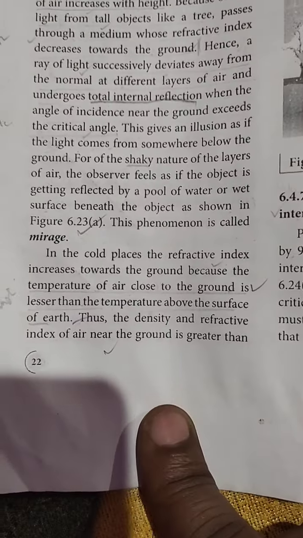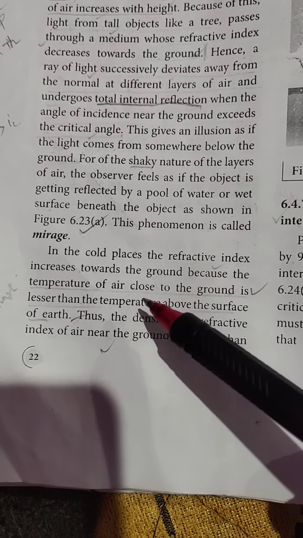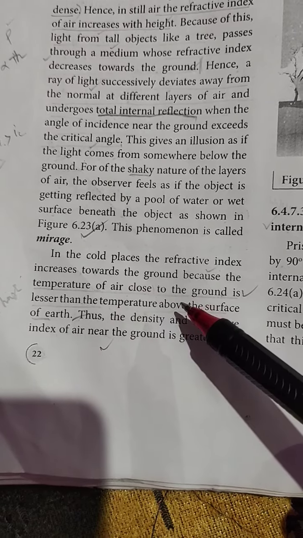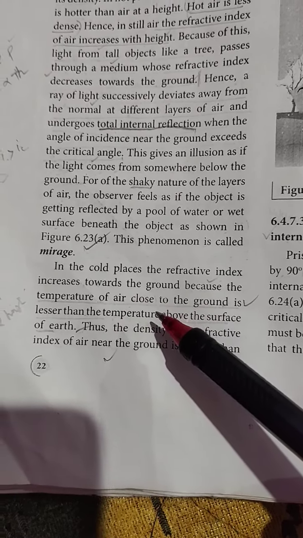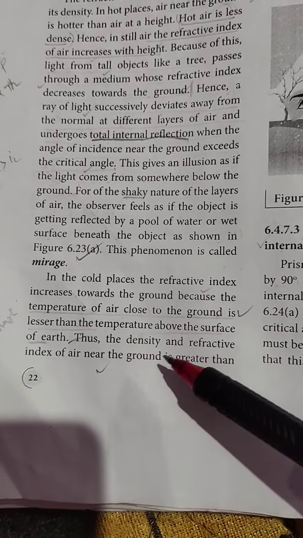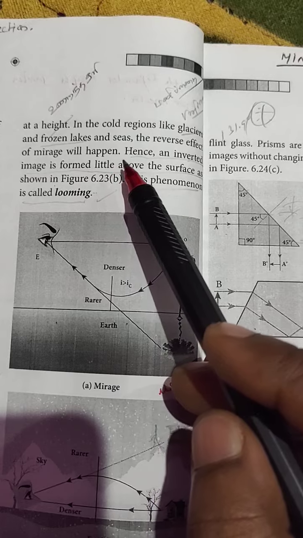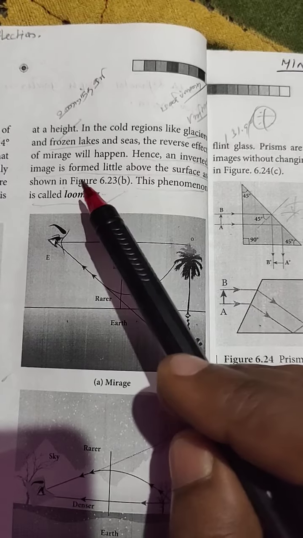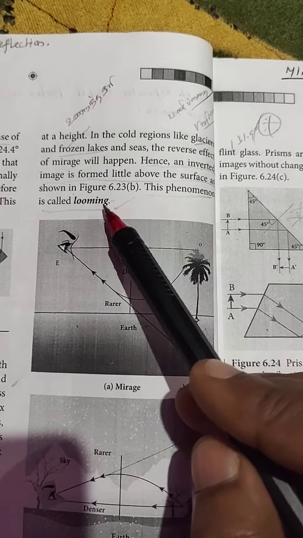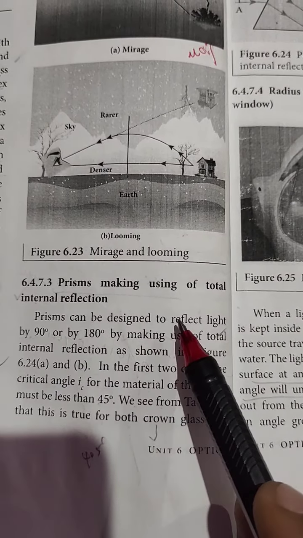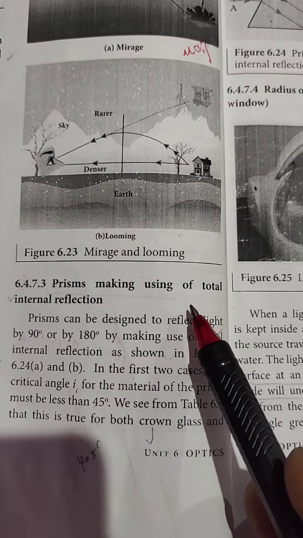In the other case, we take a cold place. In a cold place, the refractive index increases towards the ground because the temperature of the air close to the ground is lower than the temperature above. So the refractive index near the ground is greater than at height. In cold regions like glaciers, frozen lakes and seas, the reverse effect of mirage happens and an inverted image is formed. This is called looming.